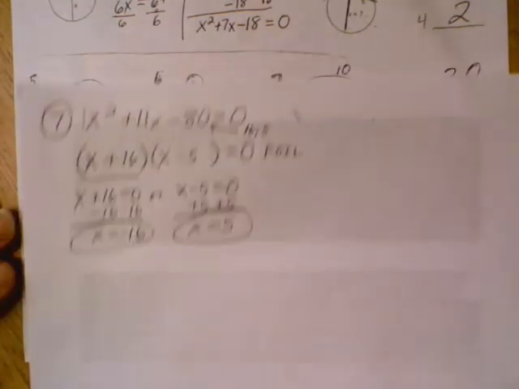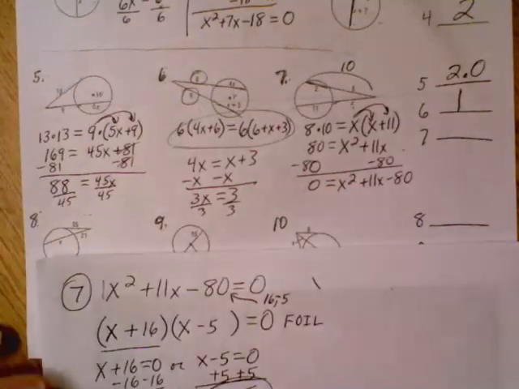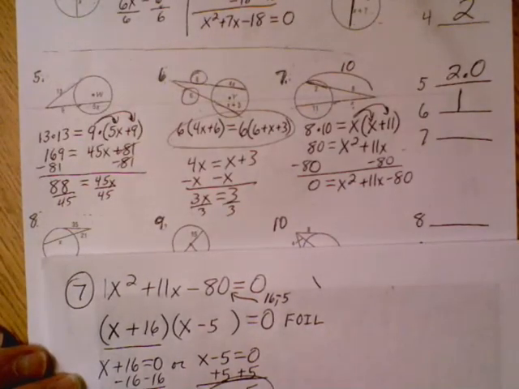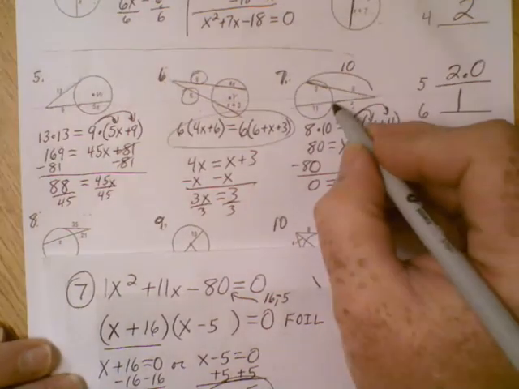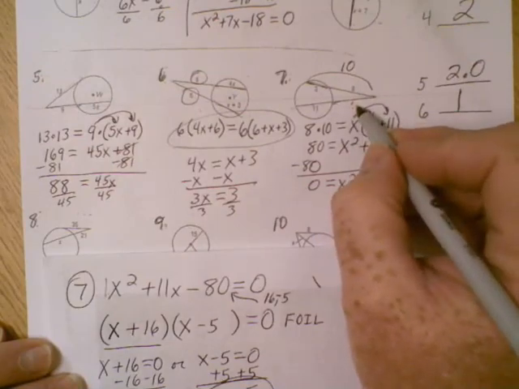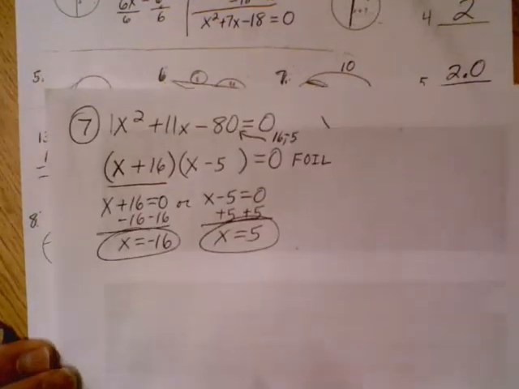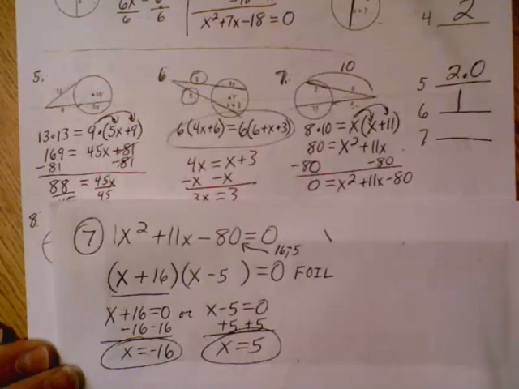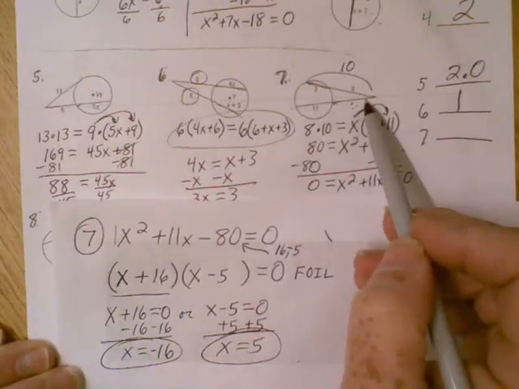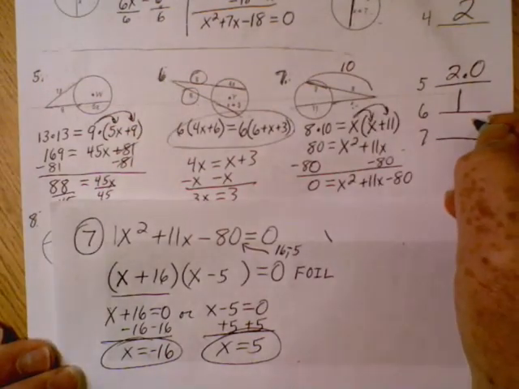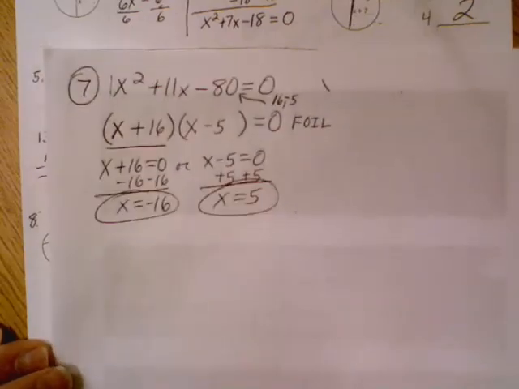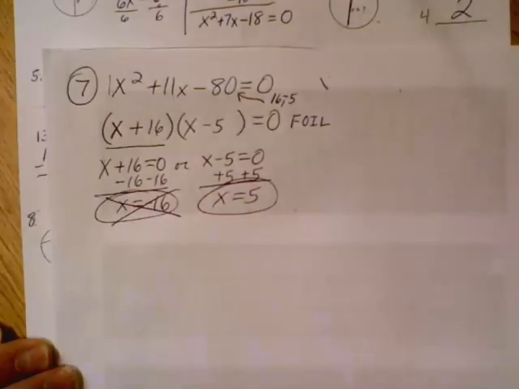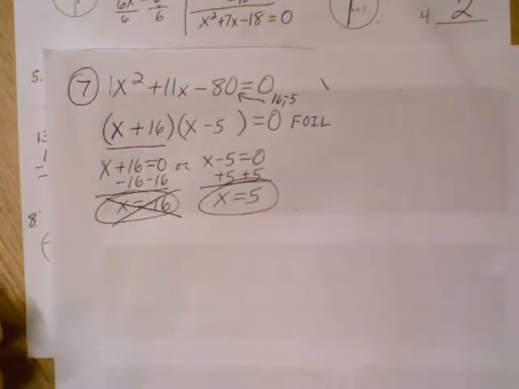Again, in geometry, we need to go back and check to see if both these answers make sense. And we look at this part outside here, and it's x. Well, we said x could be negative 16 or 5. Well, the length of that can't be negative 16. So our answer to number 7 has to be 5. X can't be the negative 16 because physically it won't work.